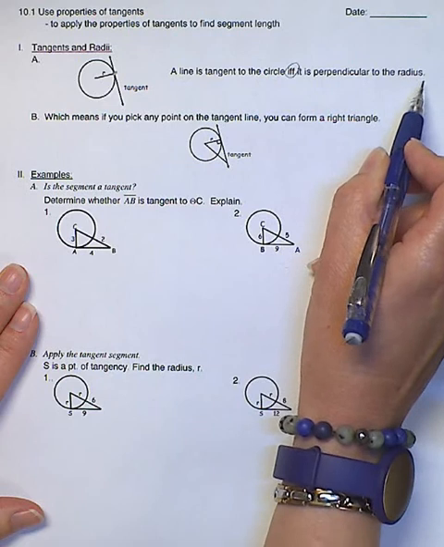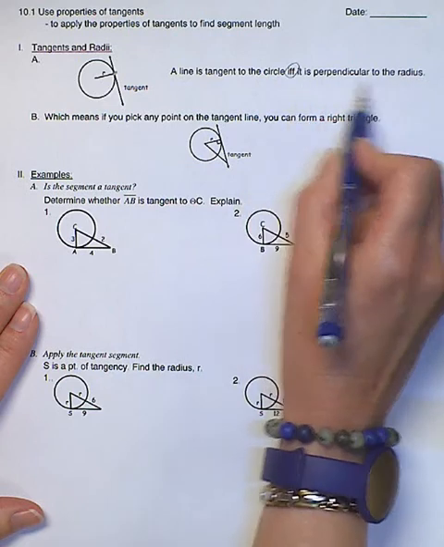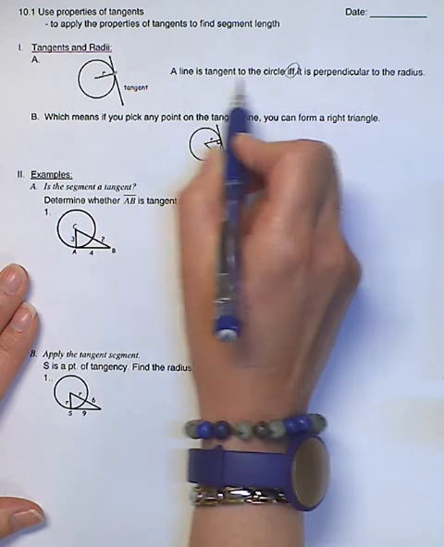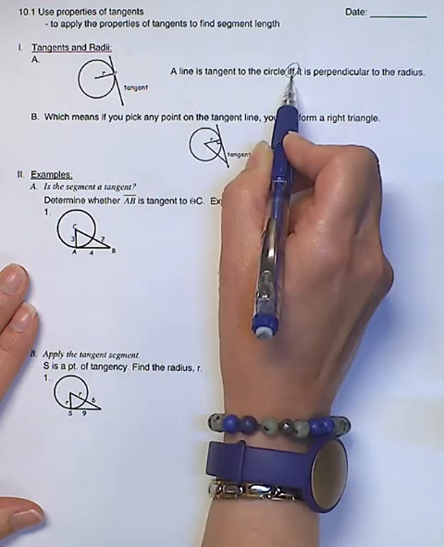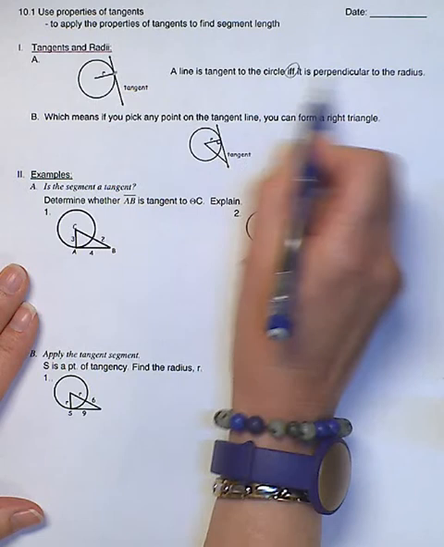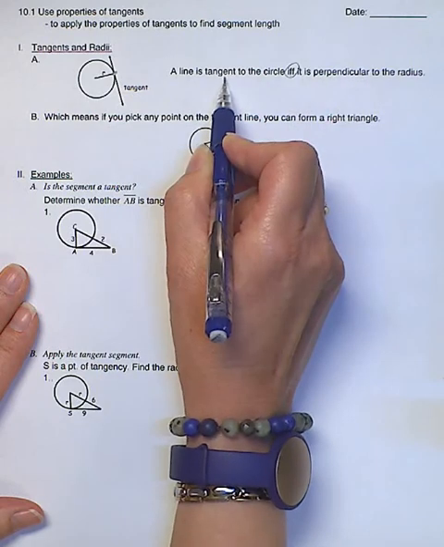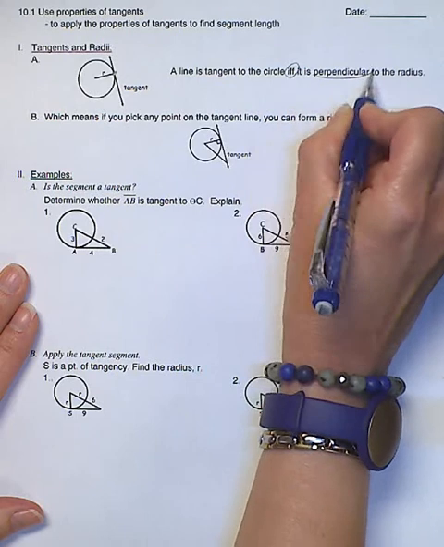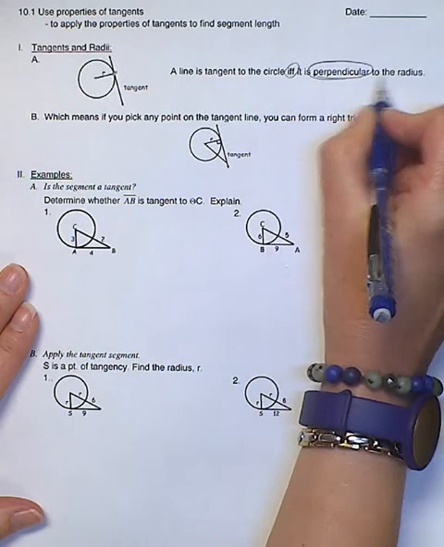Or a line is perpendicular to a radius if it is tangent to the circle. So if and only if lets you read the sentence in both directions. Either way, here's the important word: perpendicular to the radius.